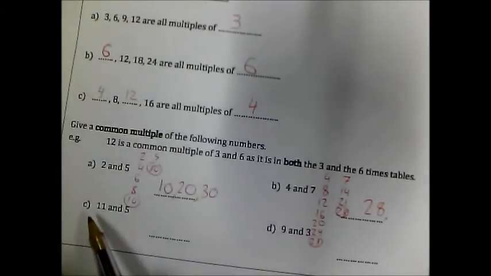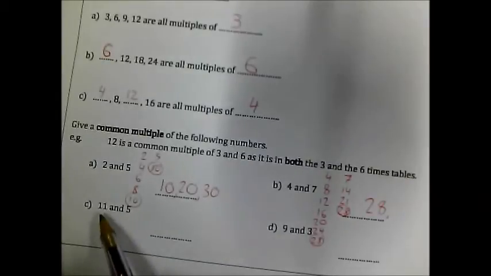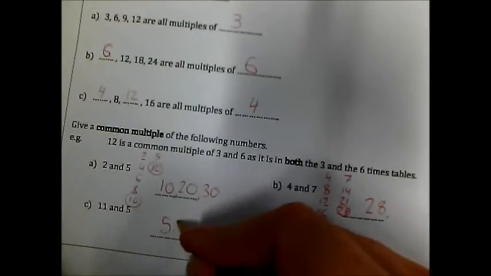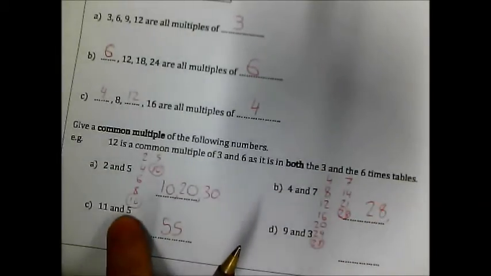Okay, alternatively, you could have also done 4 times 7, and that would have also given you 28. To find a common multiple, you can just multiply your 2 numbers together. Okay, with that pattern in mind, I'm going to use that for C. So, if I want a common multiple of 11 and 5, I can just do 11 times 5, which gives me 55. 55 is the 11th number in the 5 times table, and it's the 5th number in the 11 times table. So there's my answer, 55.